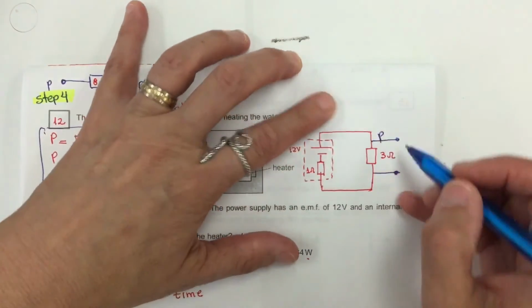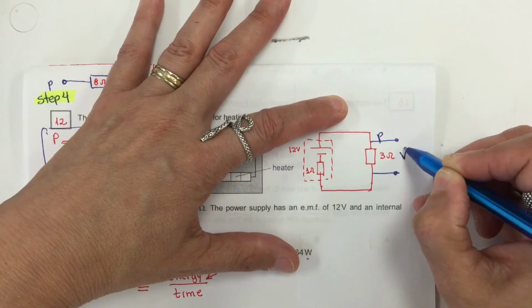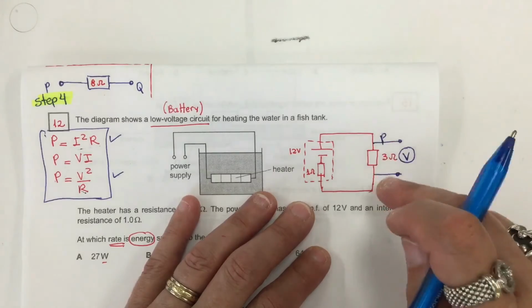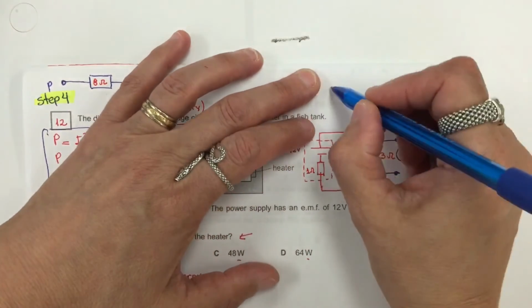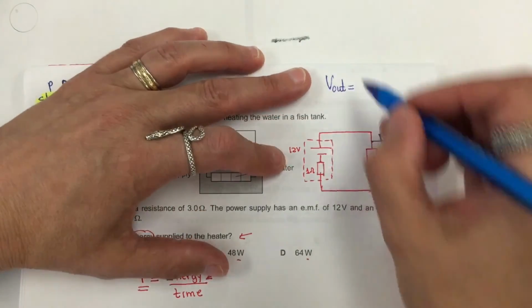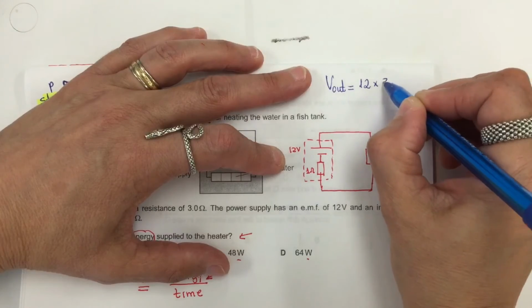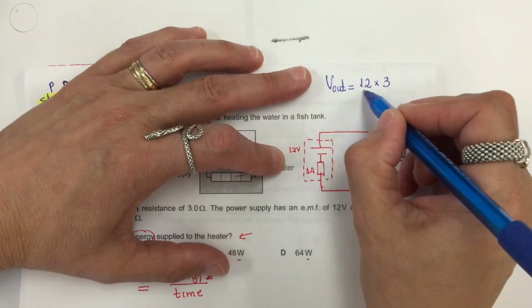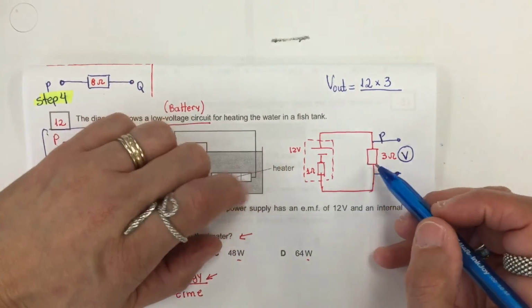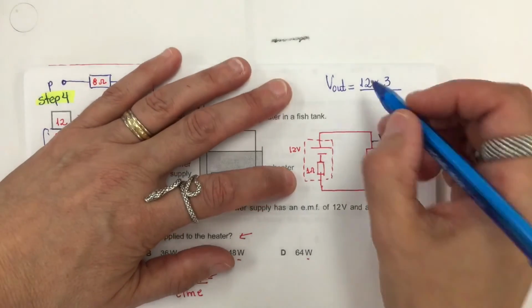The potential divider means that if I place a voltmeter right here, what will be the voltage across this resistor? So V out is equal to V in, which is 12, times the value of the resistor that I need to find the voltage for, divided by the sum of the resistors connected in series in the circuit. So it will be 3 plus 1, 4.